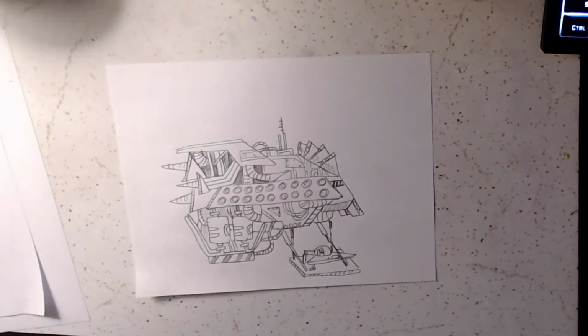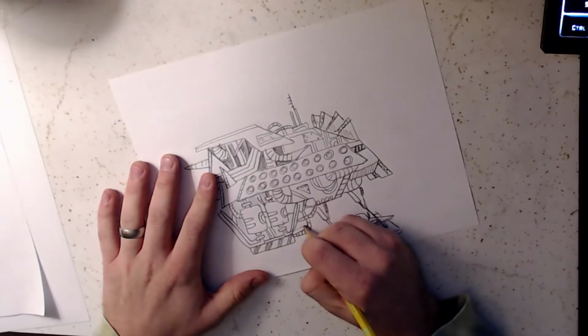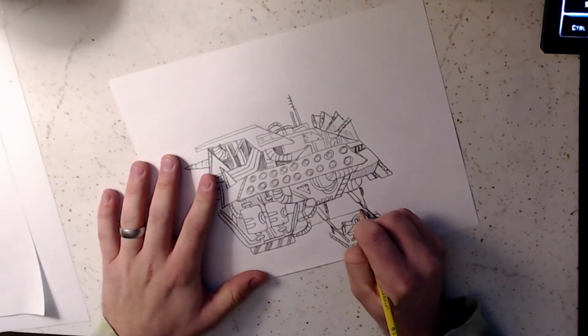Yeah, cool. Cool stuff. Alright, I'm going to keep drawing my spaceship. Spaceship!